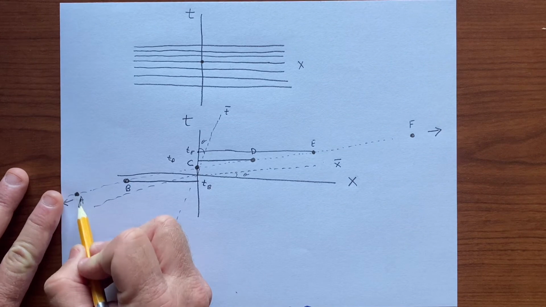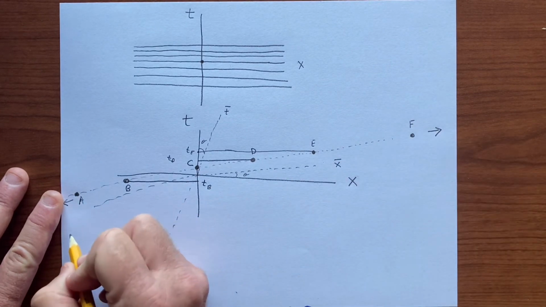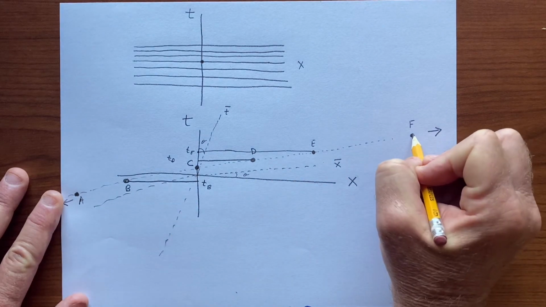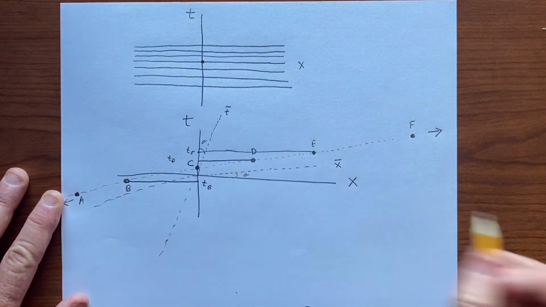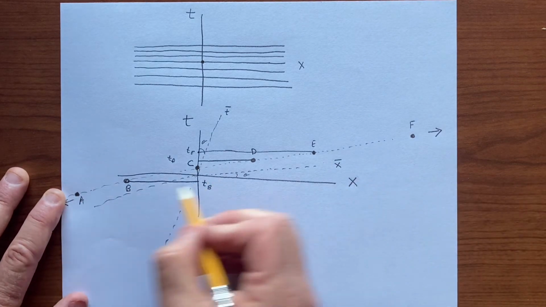So events A and F are in the deep past and the deep future from the perspective of the xt observer, and yet they are all simultaneous.